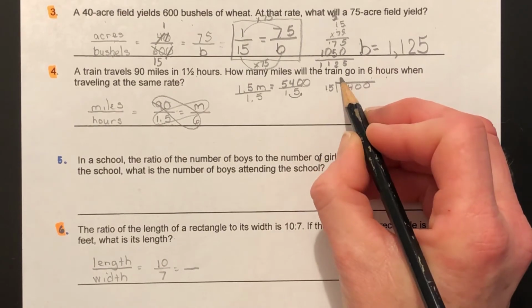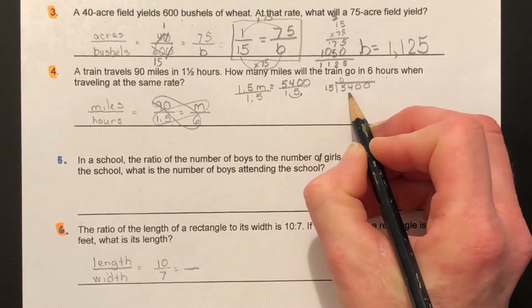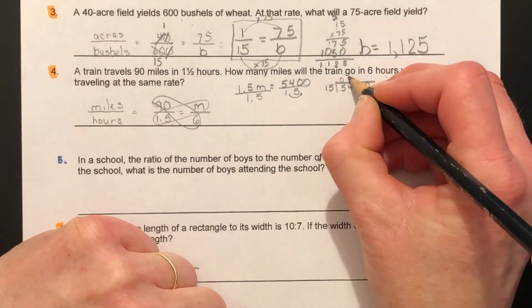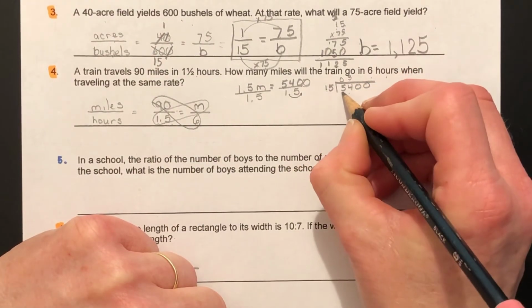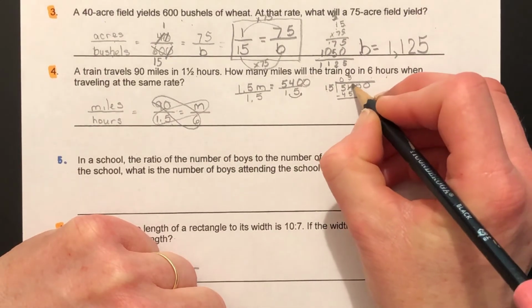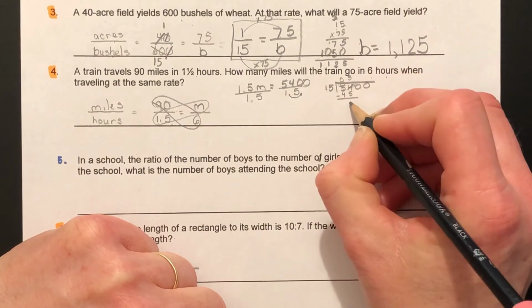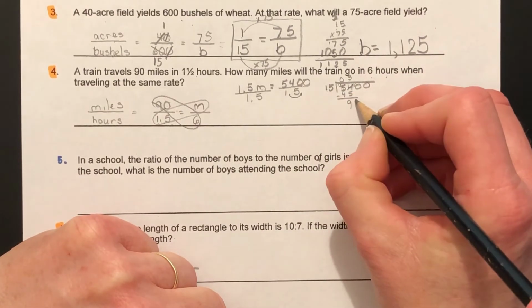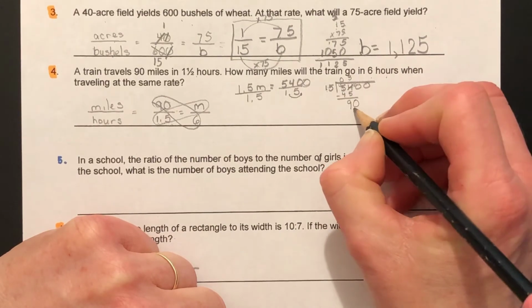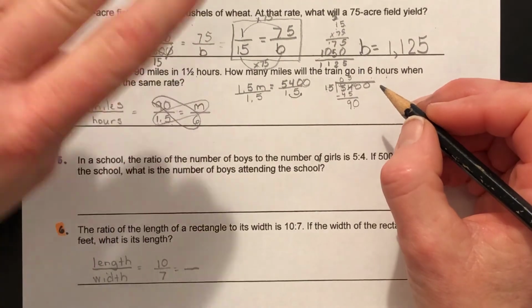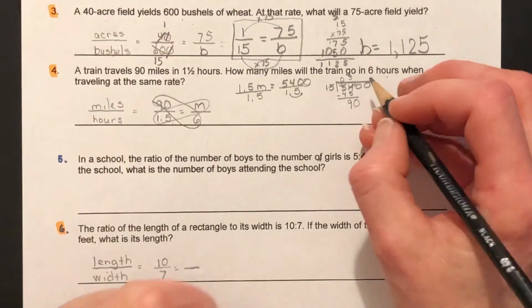15 goes into 5 0 times. It goes into 54, let's see, 15, 30, 45, 3 times. 3 times 15 is 45. When I subtract, I get 9. Bring down the 0. 15 goes into 90, yes. Hold on. 15, 30, 45, 60, 75, 90, nice, 6 times.